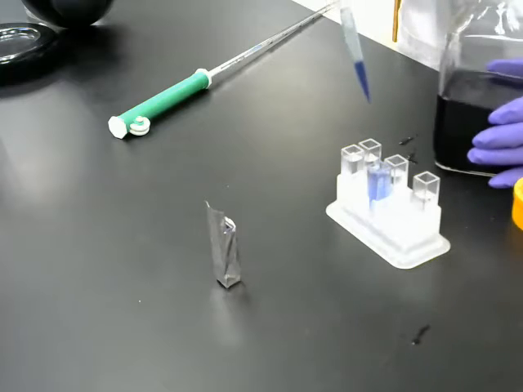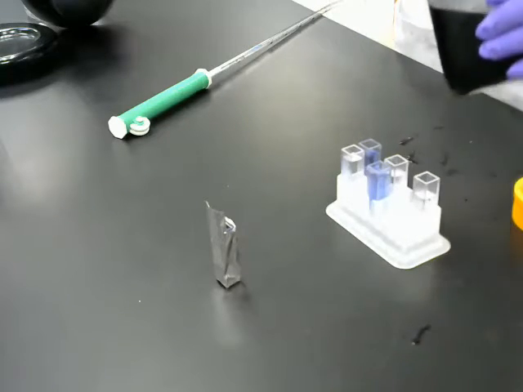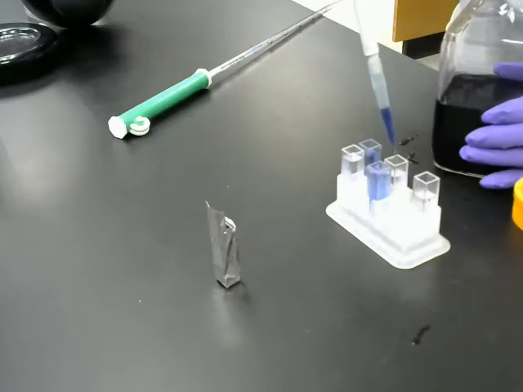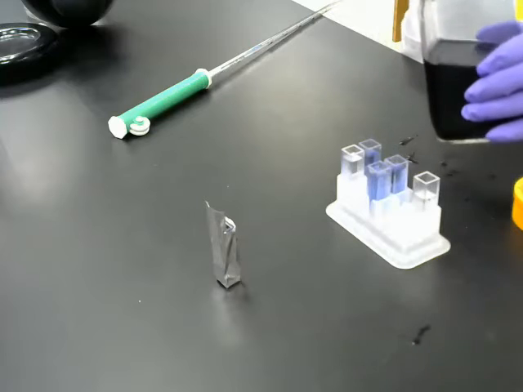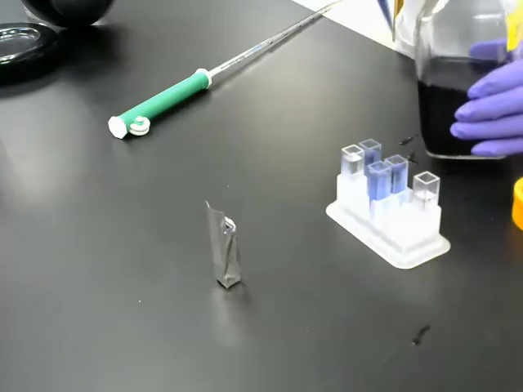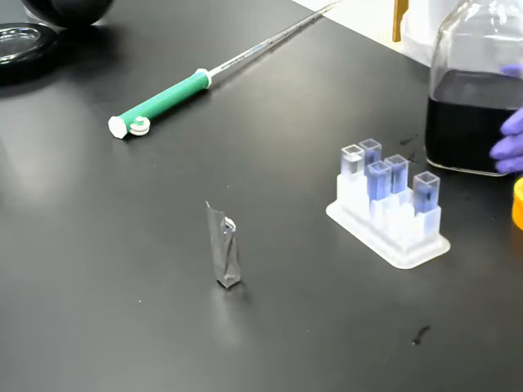Again, I'm not touching anything with the pipette tip except for the DPIP, so I'm not changing tips in between. All right.